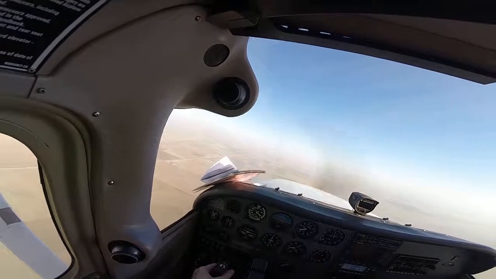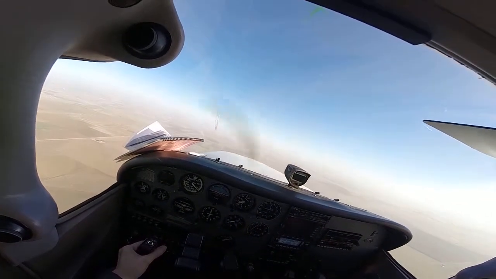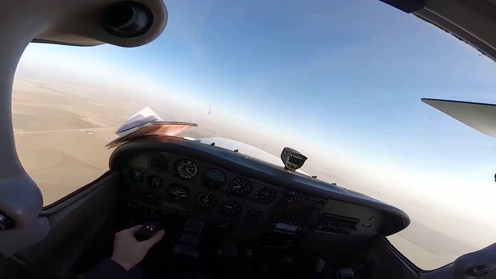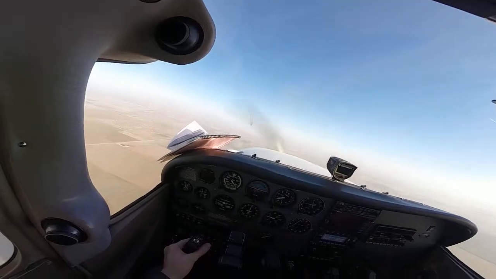Right. Maintain 5,000, expect visual approach runway 22. Alright, our discretion descent to 5,000 feet. We'll plan on the... Alright, let's go ahead and let's do a set of steep turns. Okay.